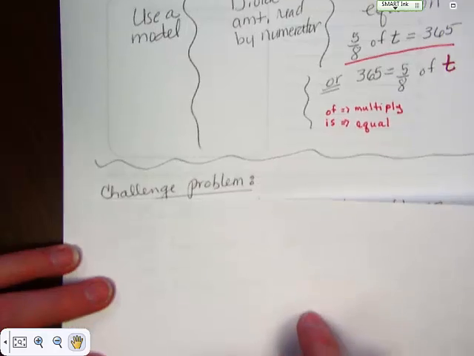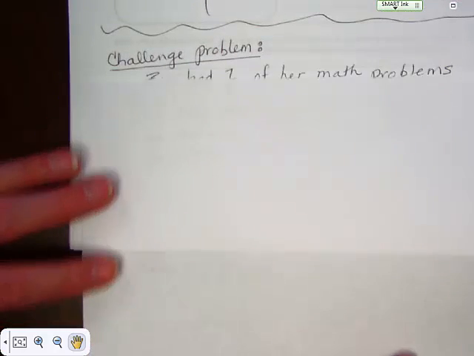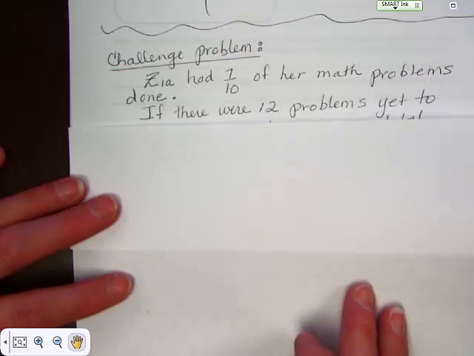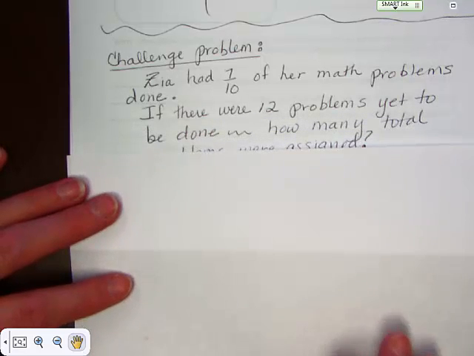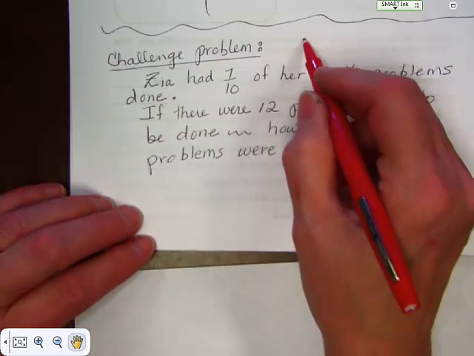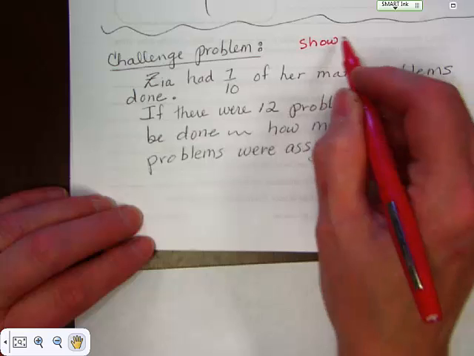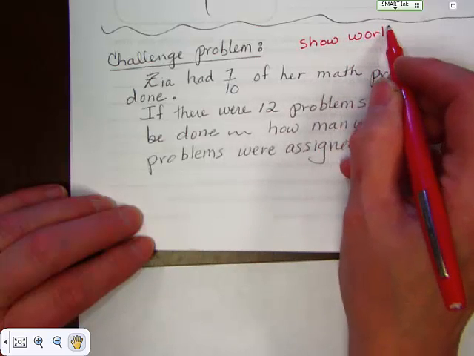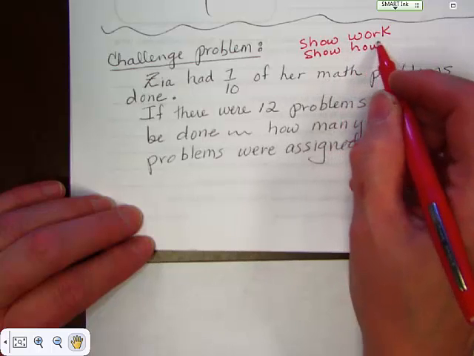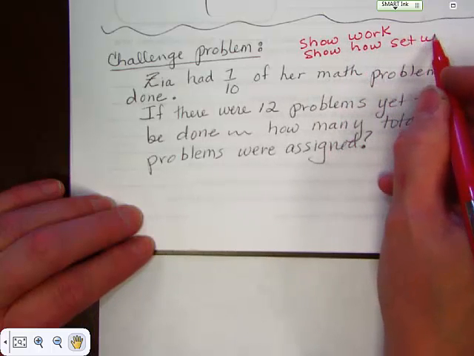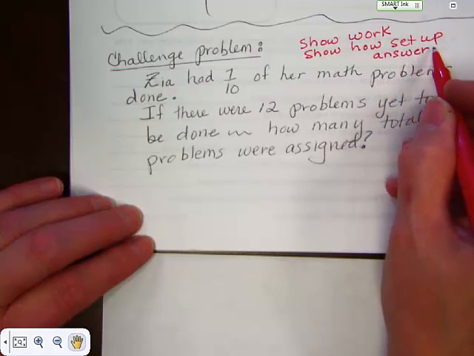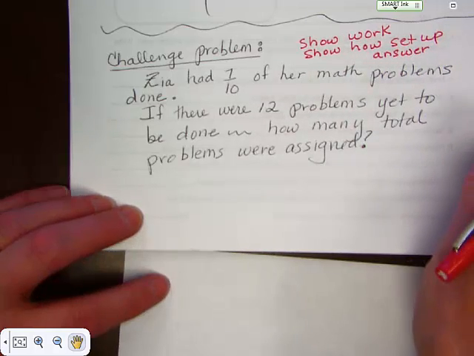Okay, here's your challenge problem. Sia had 7/10 of her math problems done. If there were 12 problems yet to be done, how many total problems were assigned? Be sure that you show the work, show how you set it up, and of course, show the answer. If any of those are missing, I will not give you the challenge bonus.